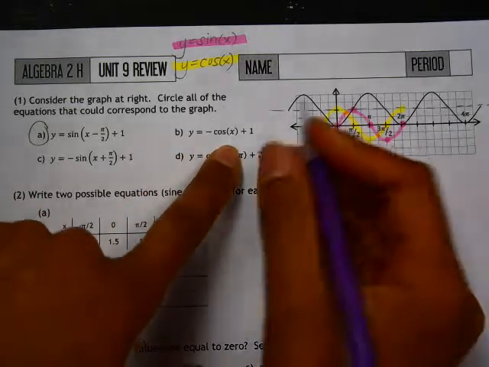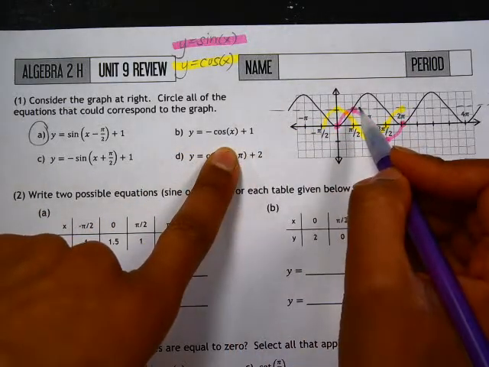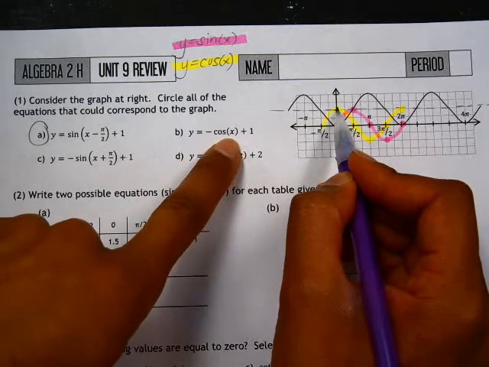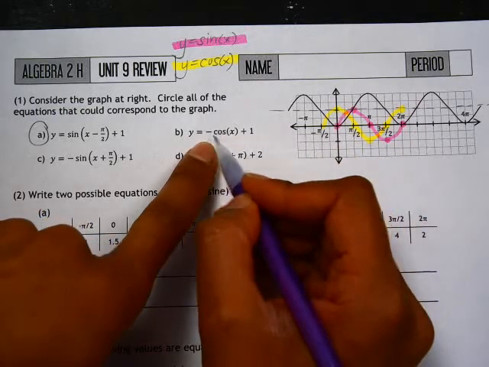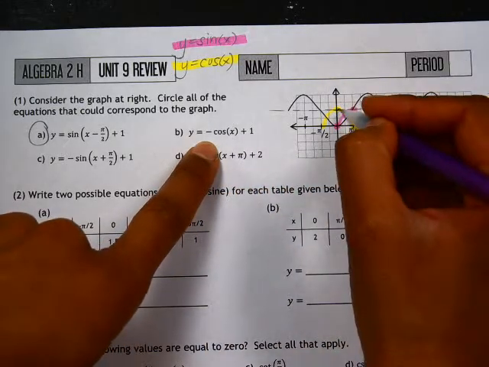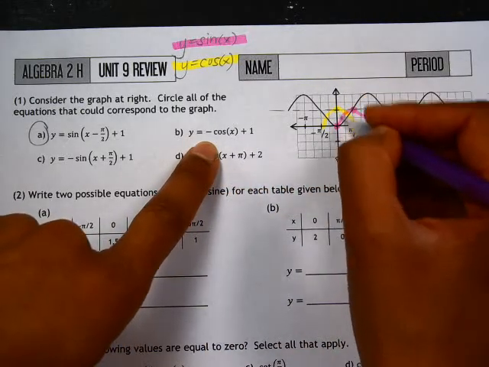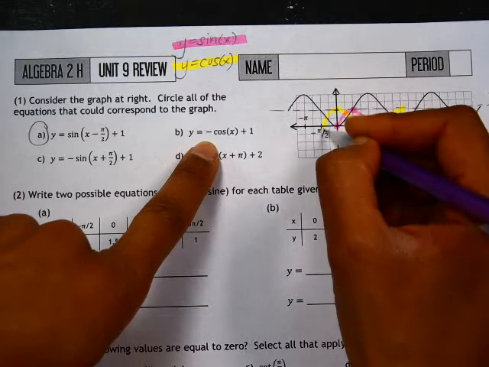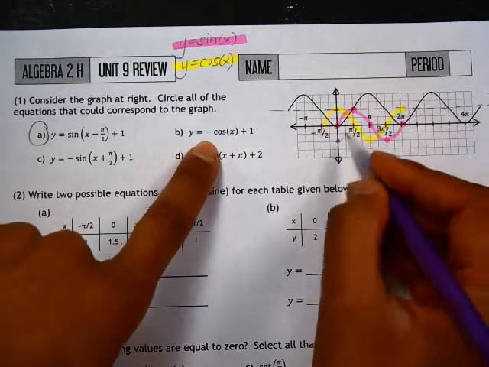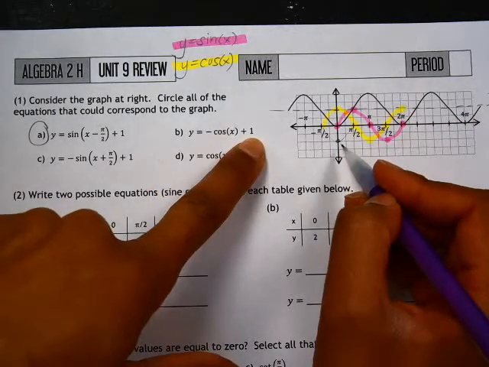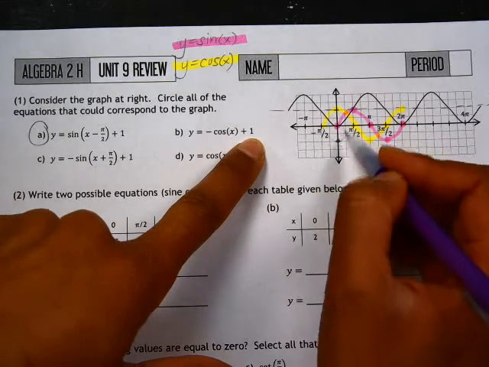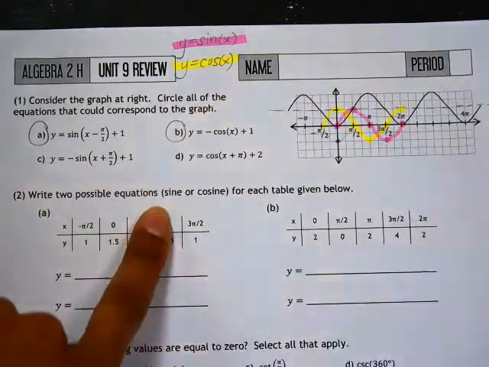In equation B, we're going from the cosine graph here. We're flipping it upside down, so this is reflected over the x-axis, which would bring the graph to have a low here at negative 1. And then this graph is getting shifted up by 1 unit, which would match this graph as well. So in this case, B is also an answer.